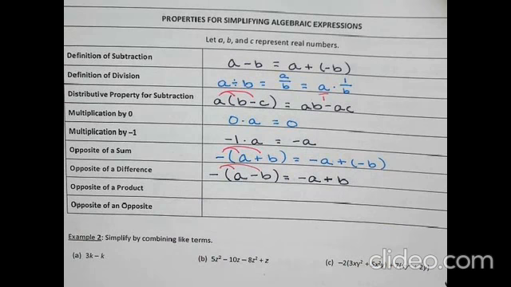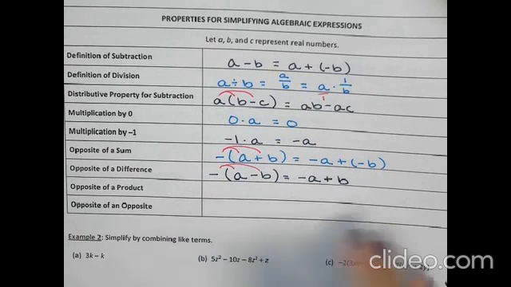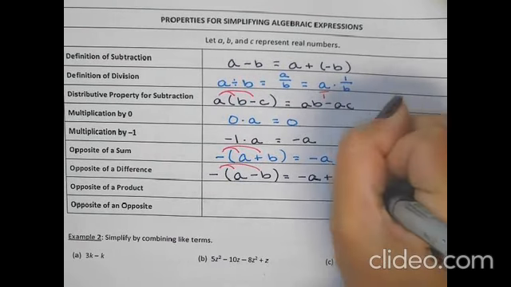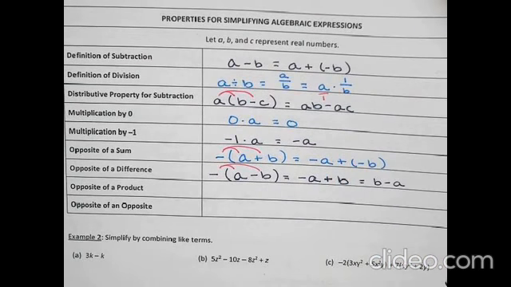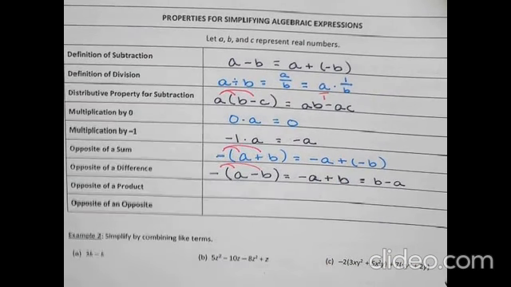And some people, if they have a negative and a positive, would like to rewrite that as B minus A, which from those properties we talked about the other day, you're allowed to do that because you can reorder addition and subtraction as long as you keep the negative where it's supposed to be.